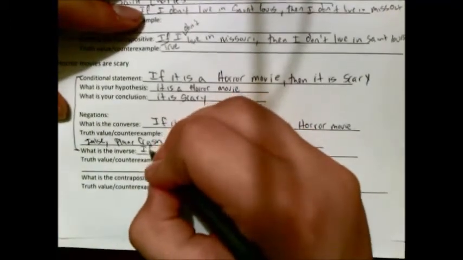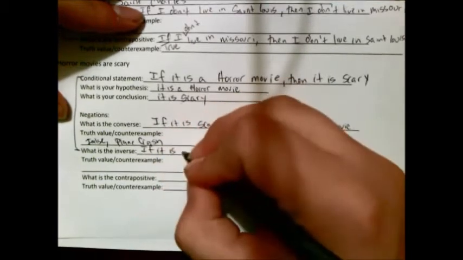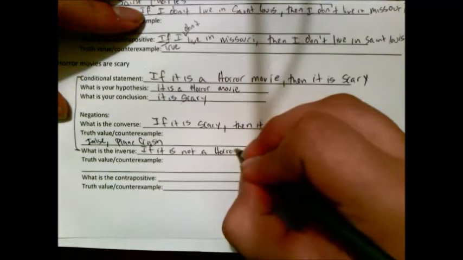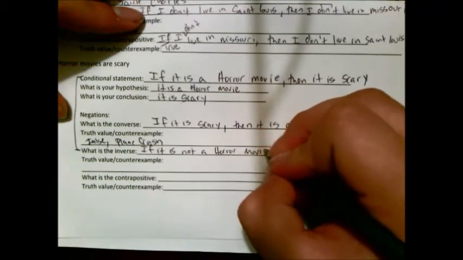Okay, inverse. Inverse, once again, is connected to the conditional statement type of thing where it's always negative words. If it is not a horror movie, then it is not scary.